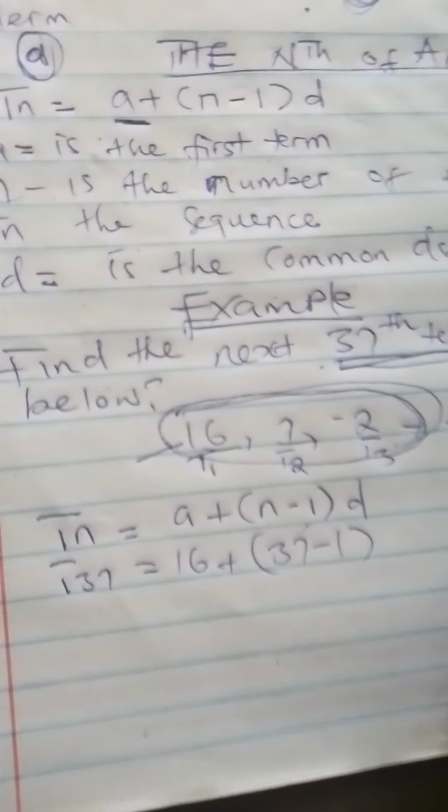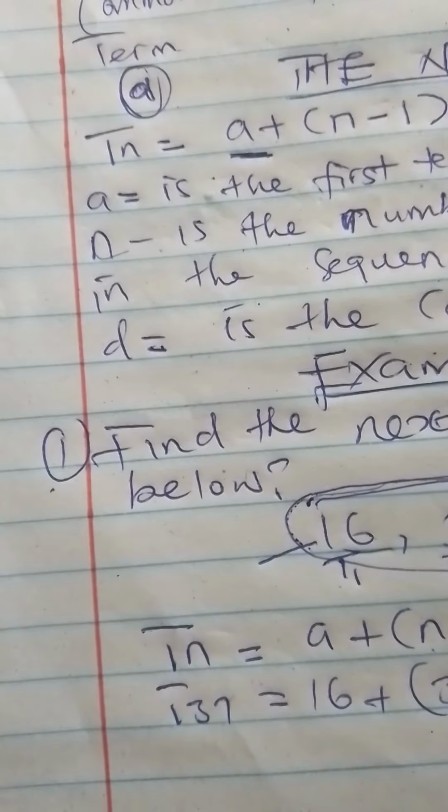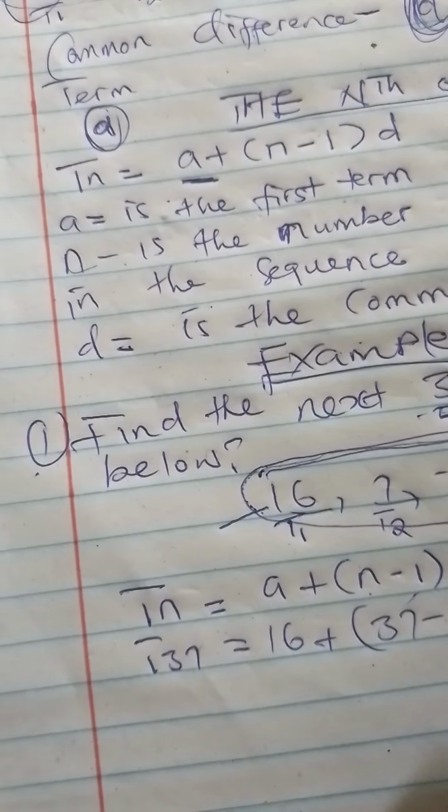If we consider our sequence here, we have 7 and 16. Or you can say T3 minus T2. So in this case, T2 is 7 and T1 is 16, so 7 minus 16 gives us -9. So your -9 will come in there.